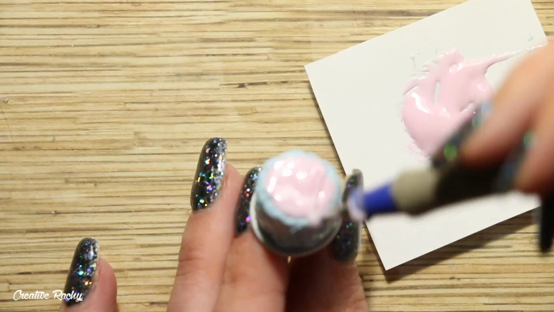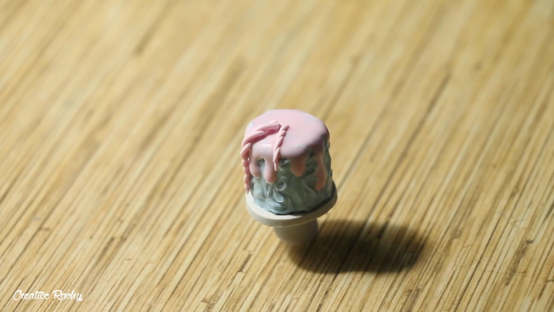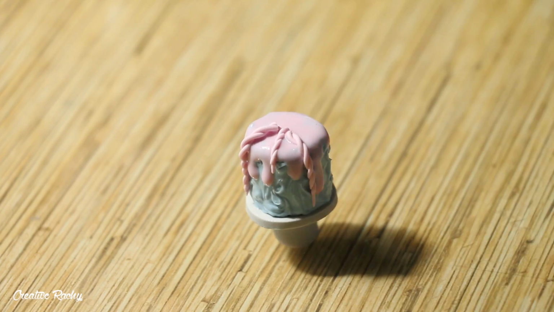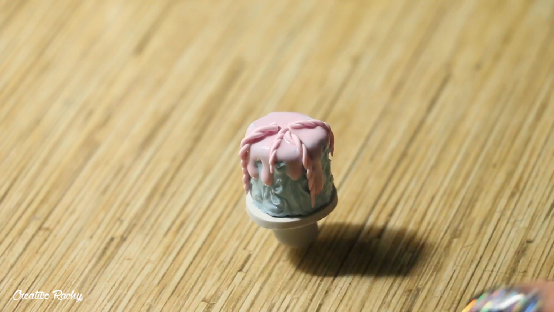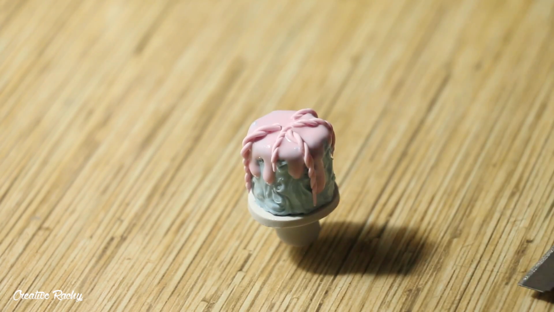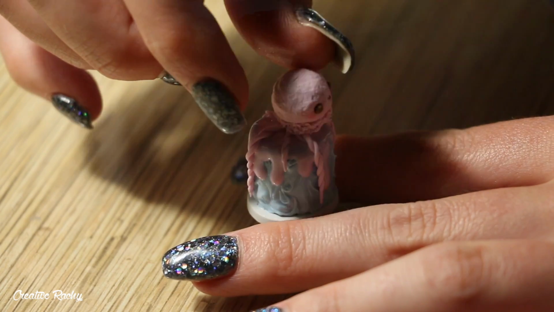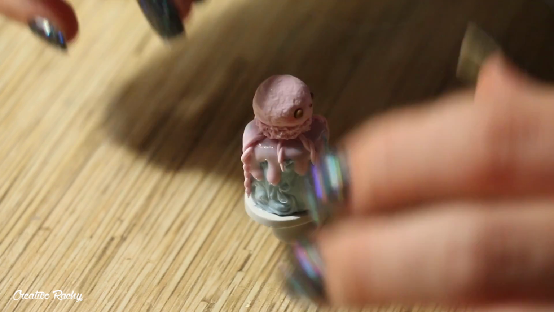I then decided that I wanted to add some actual tentacles to the cake just to get the message across that this is a jellyfish on top and it's not just a random dripping ice cream. So I have twirled some clay together and I'm just positioning these on, as well as the little ice cream scoop that I created, and I've gone ahead and put a face on it for the jellyfish.